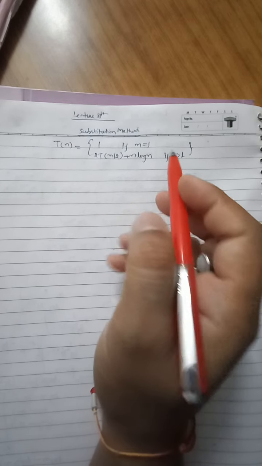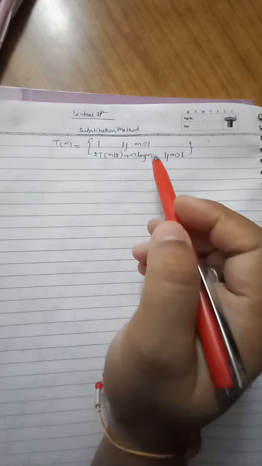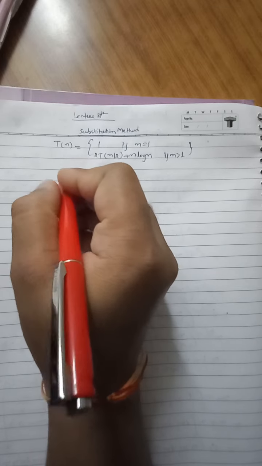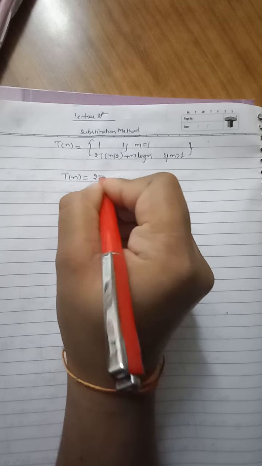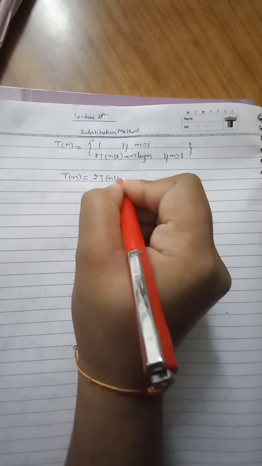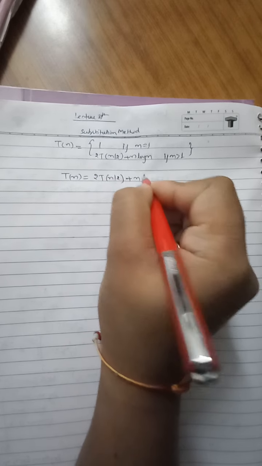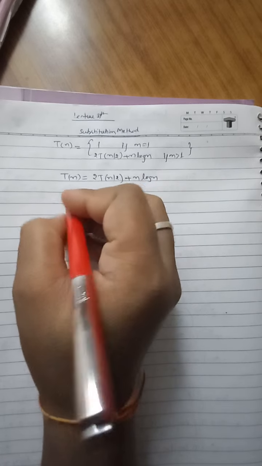Solving recurrence relation through substitution method. Suppose we have this recurrence relation. So how are we going to solve it? First we write T(n) = 2T(n/2) + n log n.